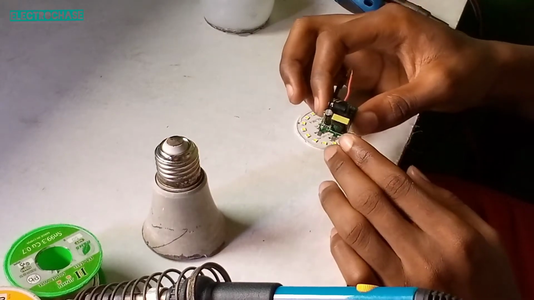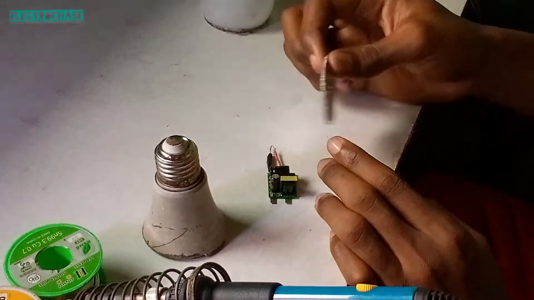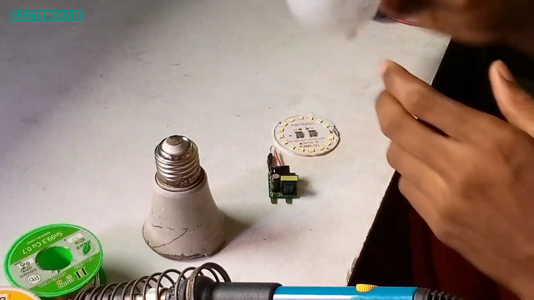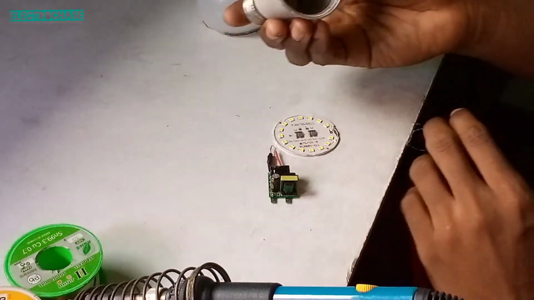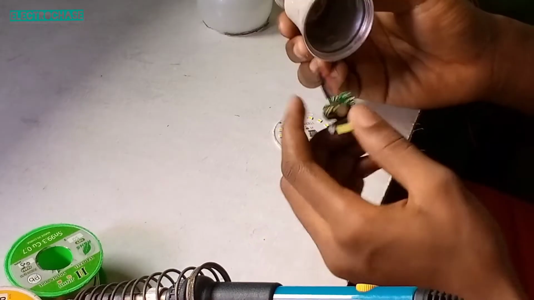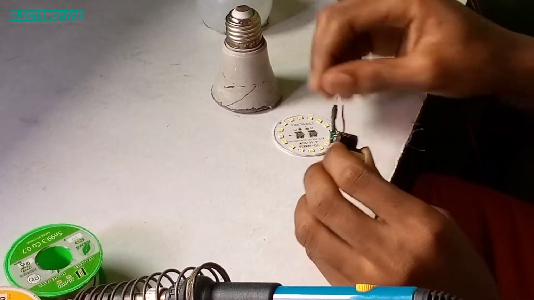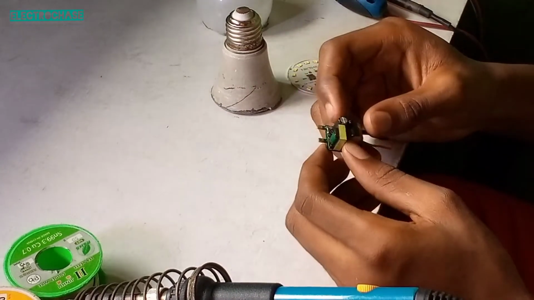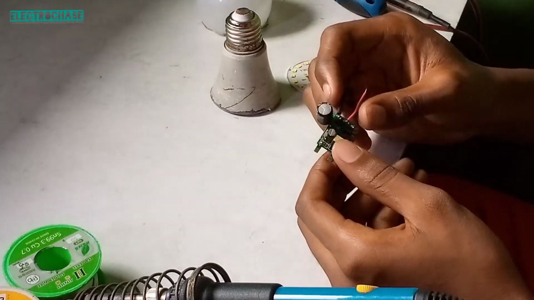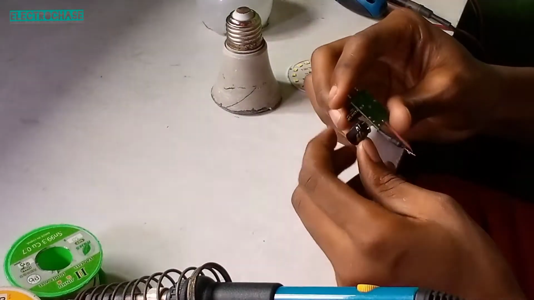This is the power supply circuit. This is the LED panel. This is the cover, which makes the light spread at a wider angle, and this is where everything is housed. And this is the terminal which connects to this wire so that it can go to the mains voltage part. Talking about the power supply board, it is wired just like our normal 5-volt charger.